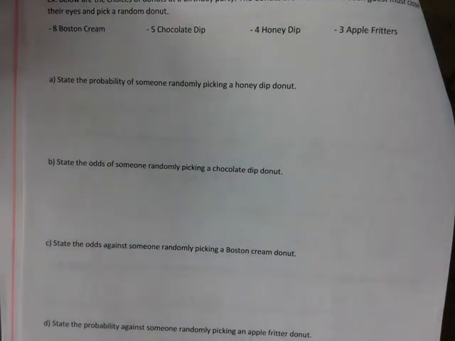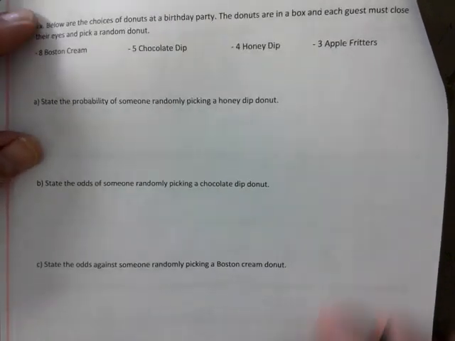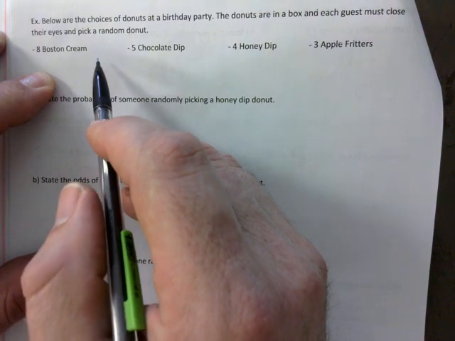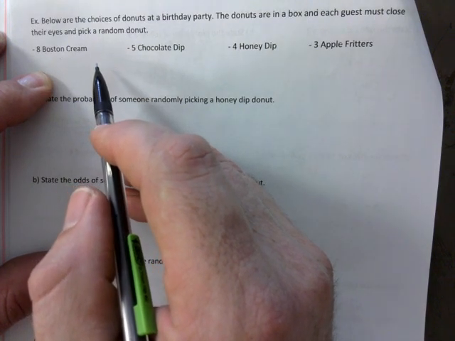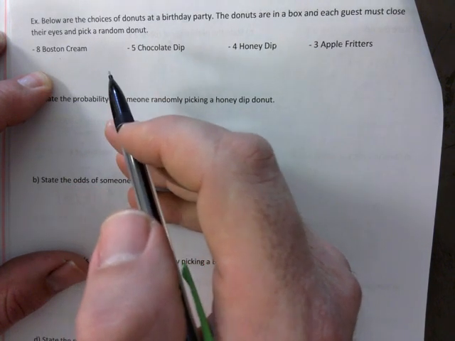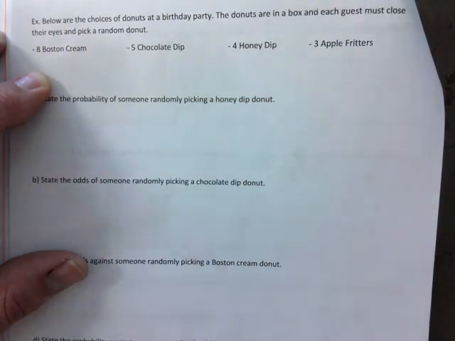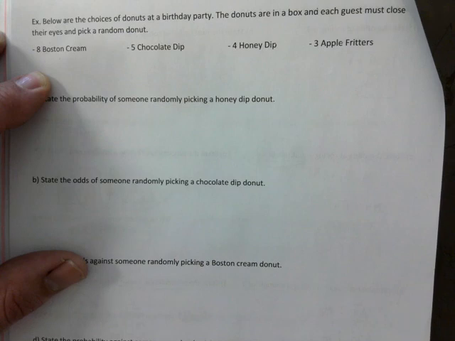All right. I'm going to start going over this. So remember, anytime you see some weird statement, like what if somebody randomly picks one, it has to be random for this to be accurate. If you look before you're grabbing, then it's not random, and the probability is not accurate.